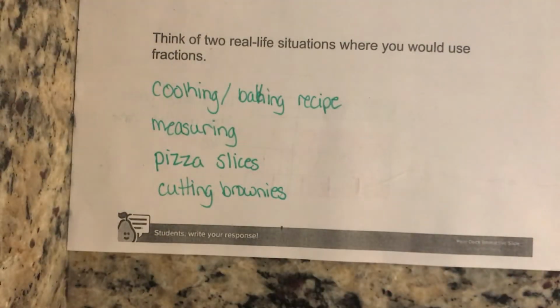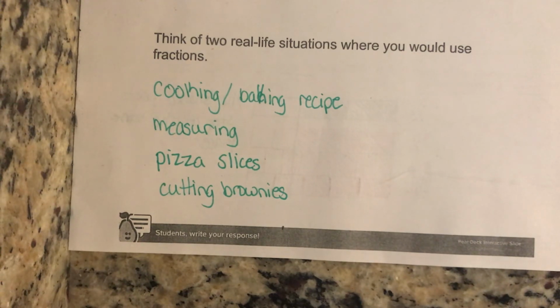And then just some real life situations that you could think of when you talk about fractions: cooking or baking recipes, measuring, pizza slices, cutting brownies, anything where you're having to slice or cut and share things equally.